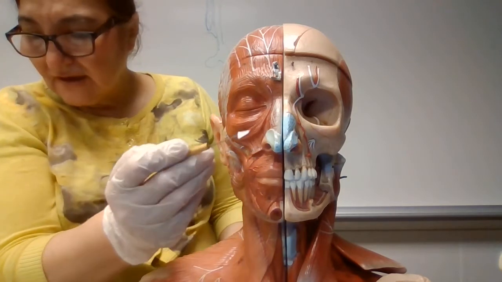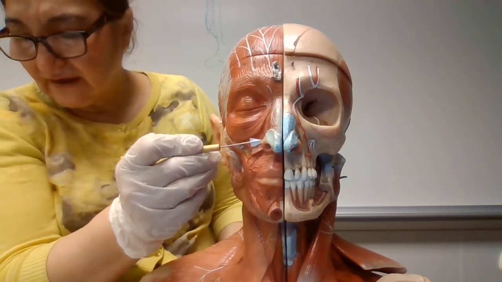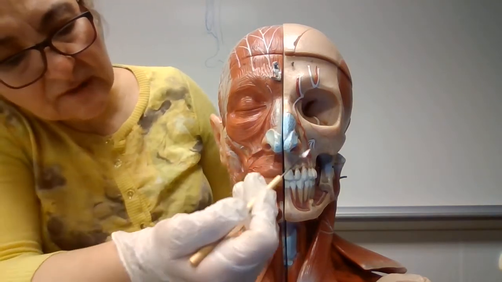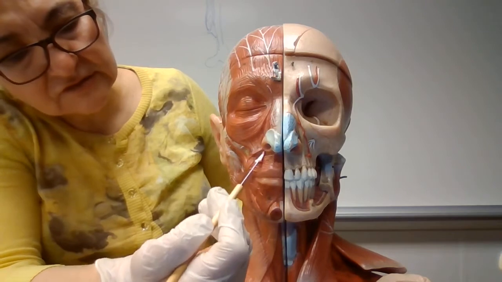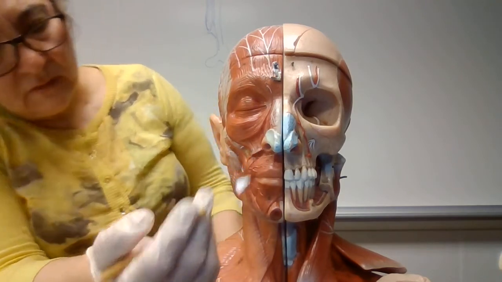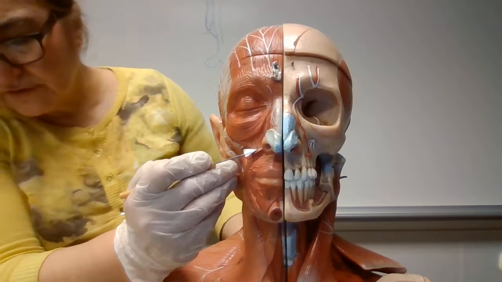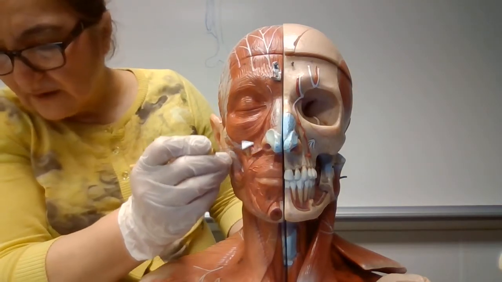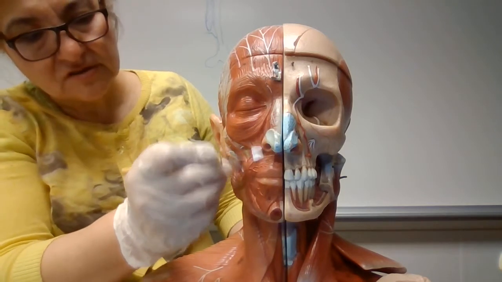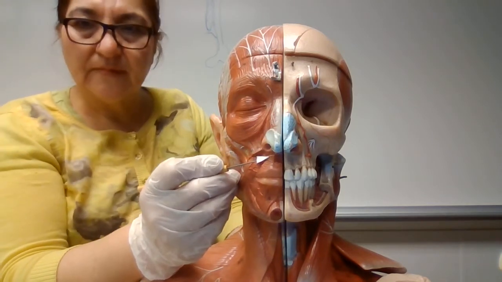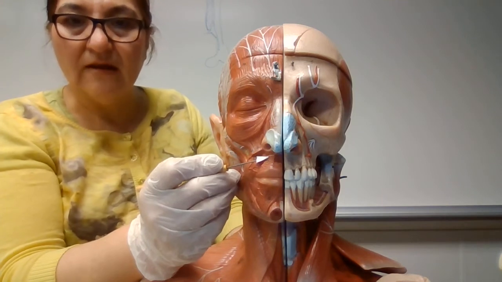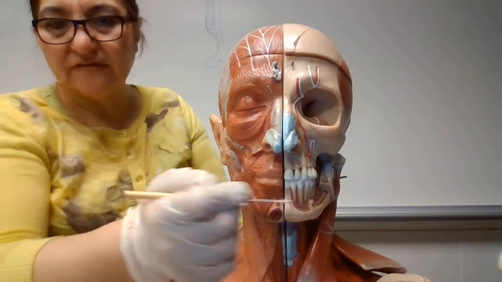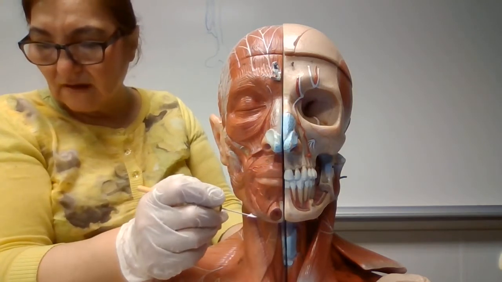The other one is zygomatic minor, beside it. Zygomatic minor originates at the zygomatic bone. Insertion is the upper lip, that's your upper lip. And the action is going to be elevate upper lip, because the insertion is the upper lip. That's what I do, elevate the upper lip. And the nerve is what? The facial nerve.